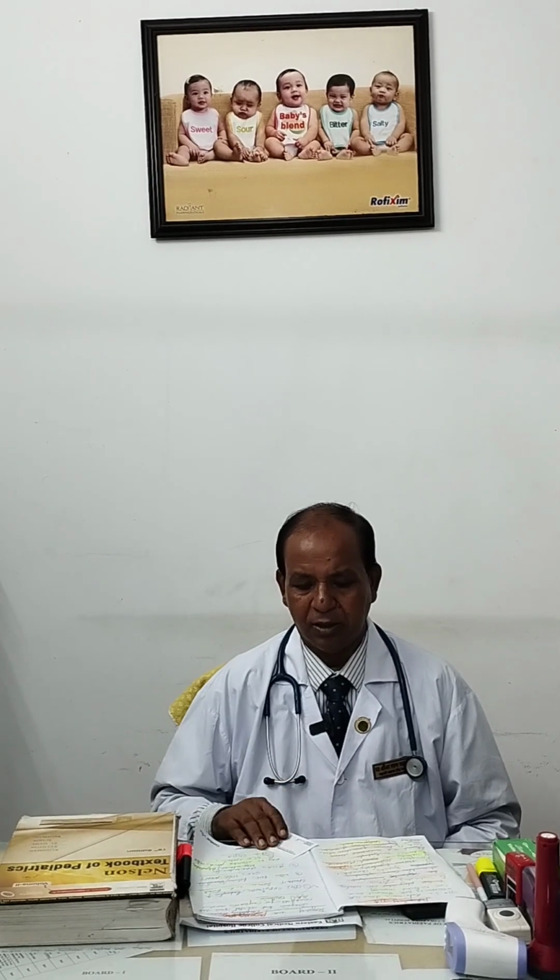Now what are the investigations? First of all, the diagnosis of juvenile idiopathic arthritis is completely clinical, but we do some investigations for confirmation and differential diagnosis exclusion. Remember this. First of all, we go for a complete blood count with C-reactive protein. In the complete blood count, the WBC count will be increased, there is also thrombocytosis, and the ESR and C-reactive protein will be increased.